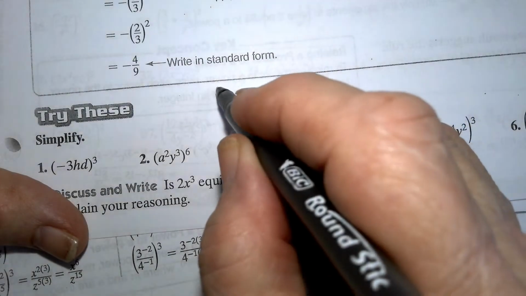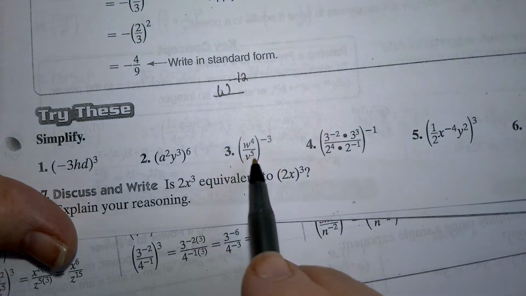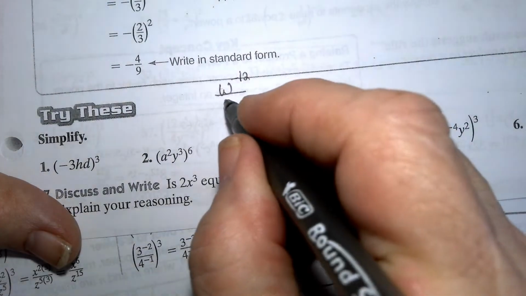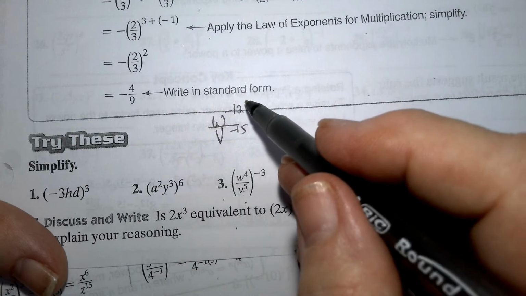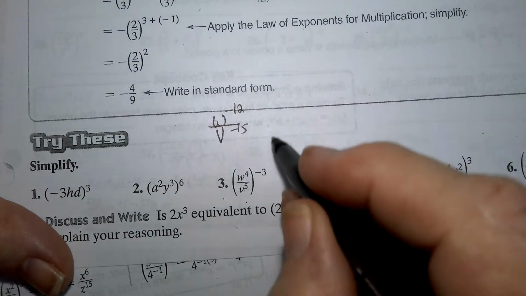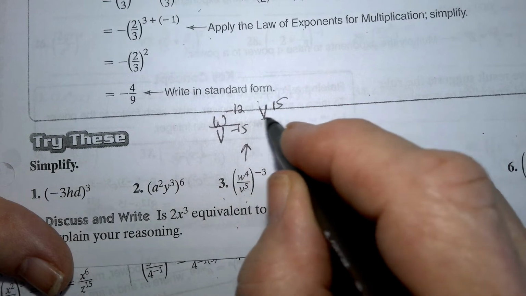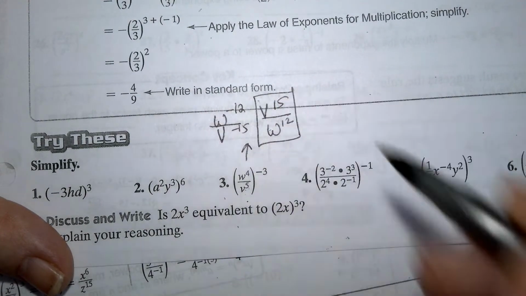Negative 12. So it's W to the negative 12. This bottom one is going to be V to the what? V to the negative 15. But now we have to switch them. So that becomes V to the 15 and W to the 12, and you leave it just like that.